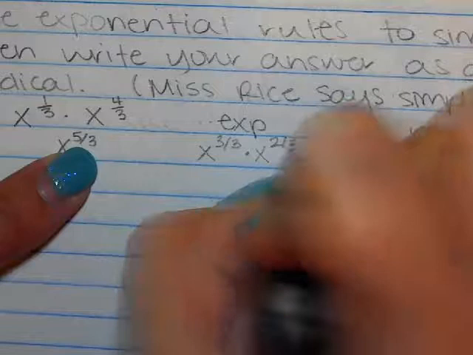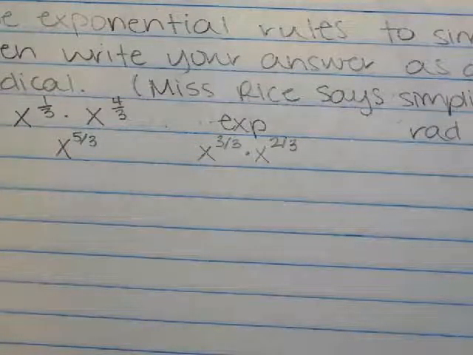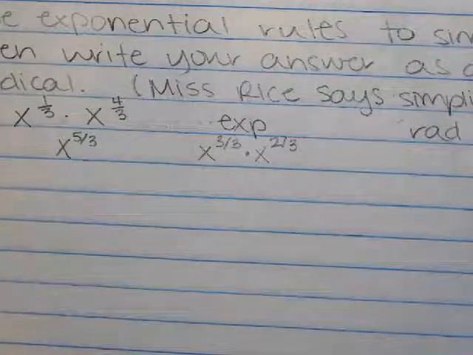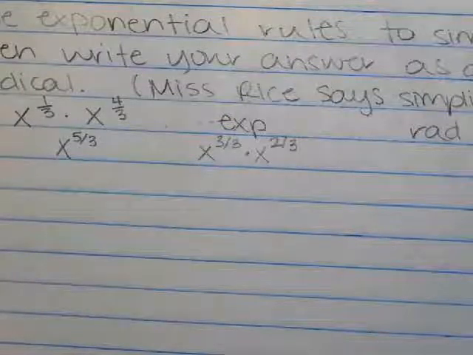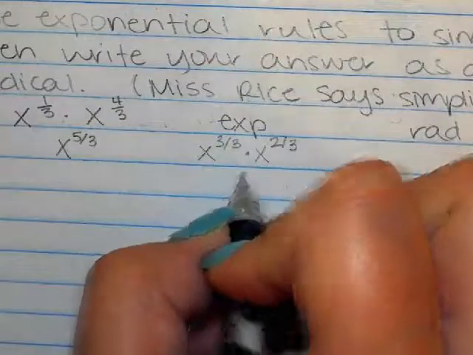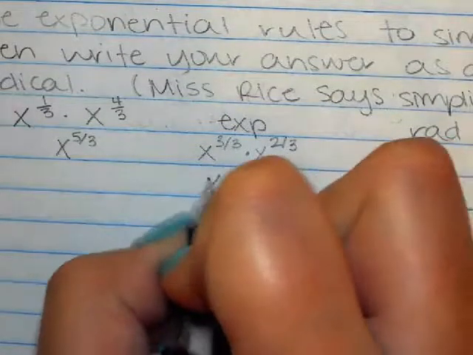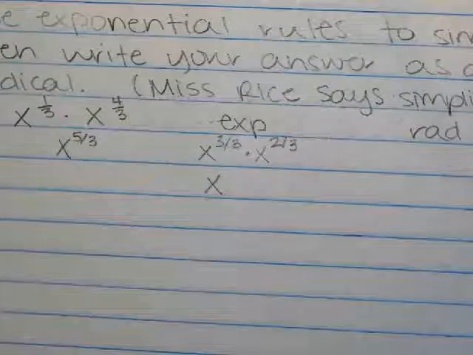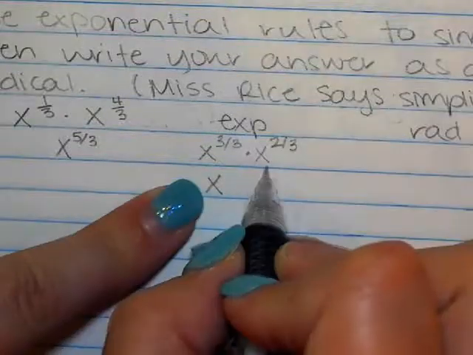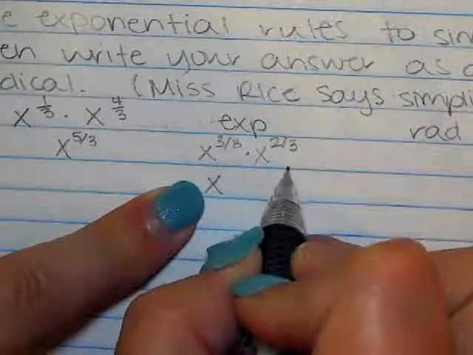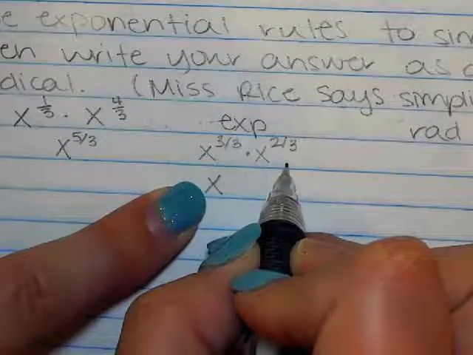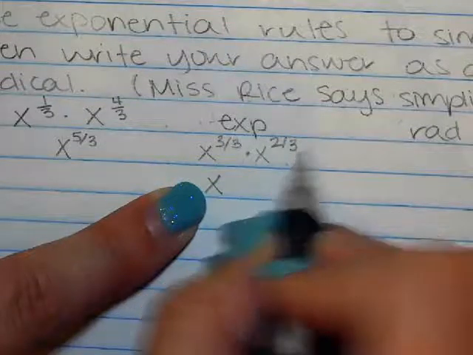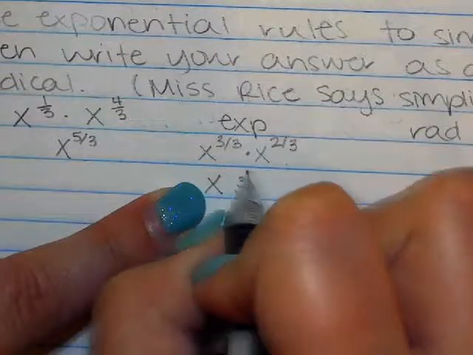And so that would leave us with just an x right here because 3/3 is just 1. Does that make sense? Okay. And then if we wanted to write this in the radical form, how would we write it? Okay, so that is how you simplify using exponents. Does that make sense? Okay.